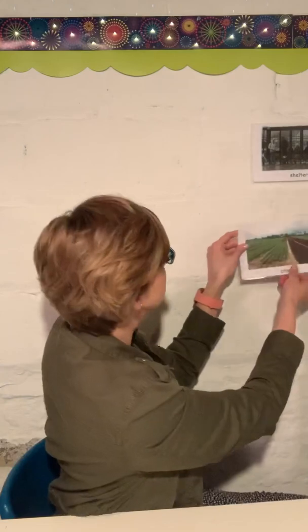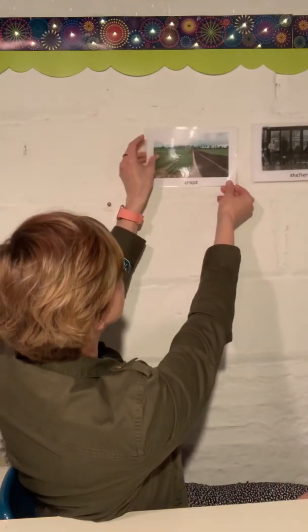Crops are plants planted to get food from. Can you think of things from previous units that were planted so people could use them for food? Some examples might be tomatoes or green peppers, which we planted in the classroom. I'm going to put crops up here behind me because we're going to need that one later as well.